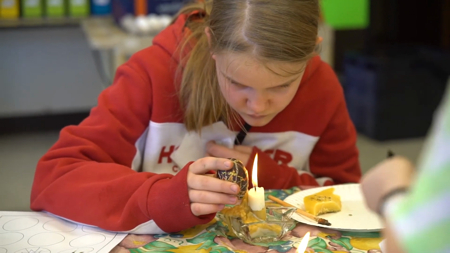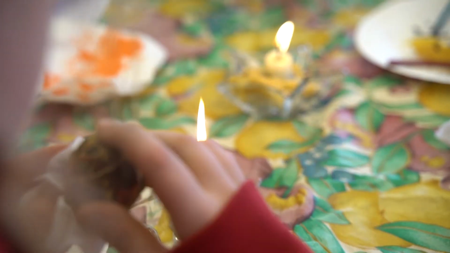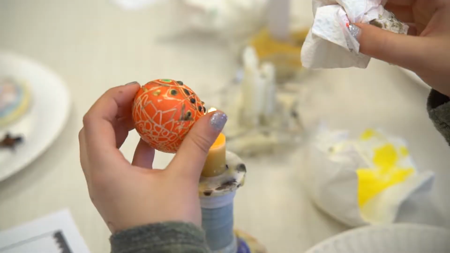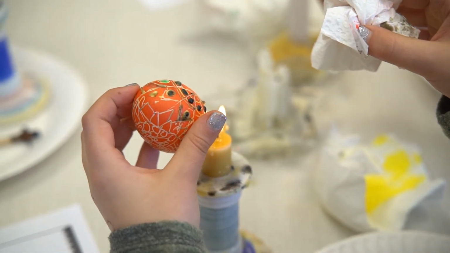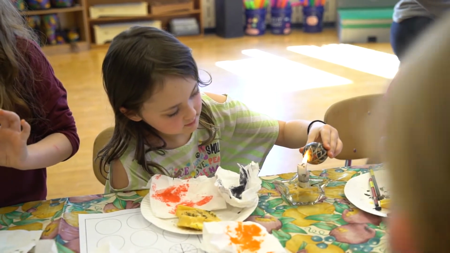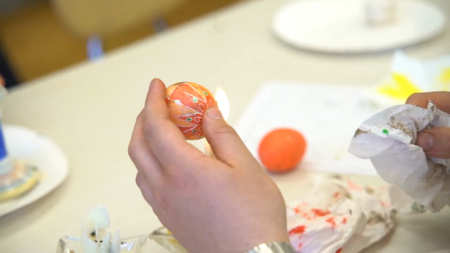But I think overall, they kind of got into the process. And I think in the end, when they saw the colors come out, when they removed the wax, that's always an enjoyable, magical moment. For me anyway, still at this point. But it's like anything, if you focus and if you follow directions, you come out with a good product in the end.